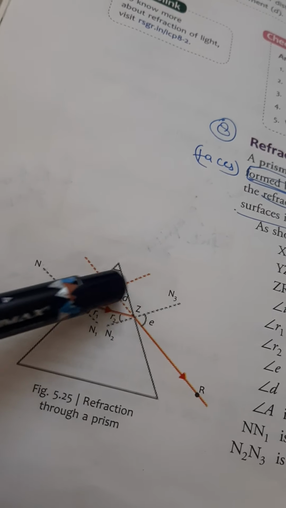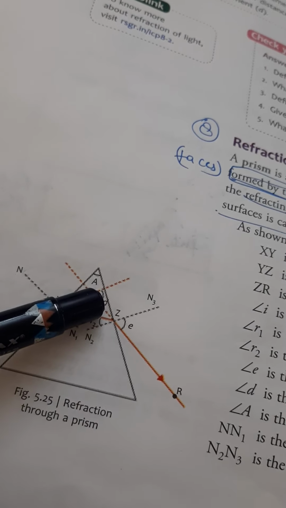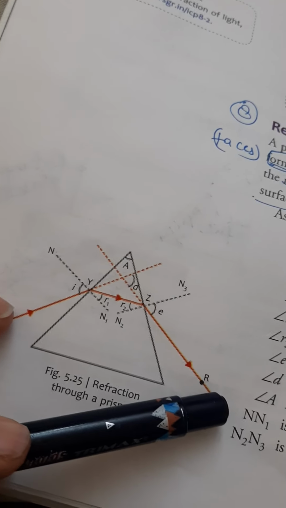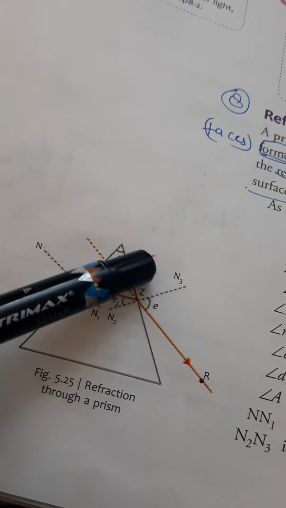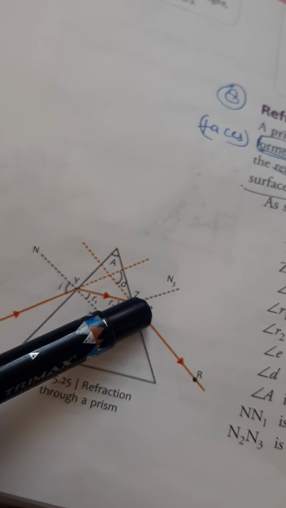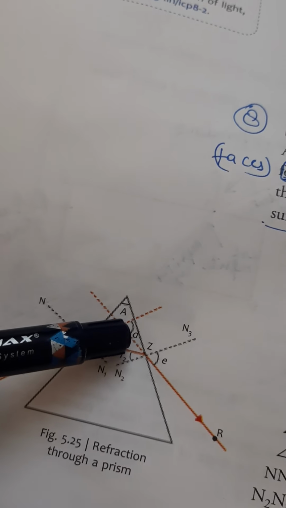The angle between the incident ray and the emergent ray is called the angle of deviation, which shows how much your incident ray has been deviated. The angle of emergence was the one between the normal and the emergent ray, but this is called the angle of deviation, and as you can see in the figure, it is written with small letter d also.